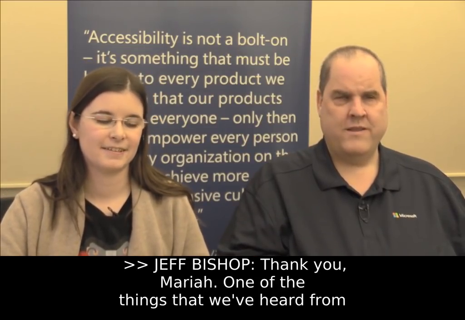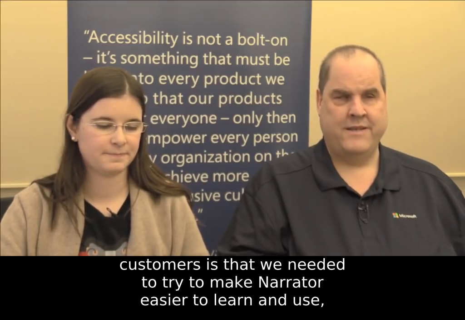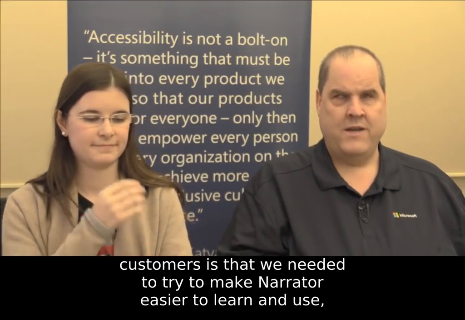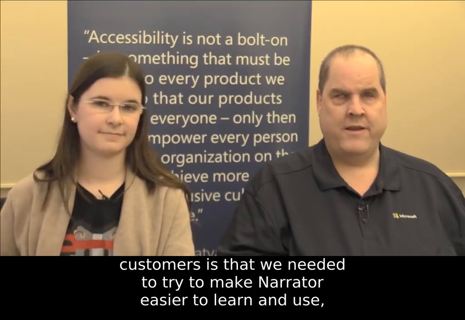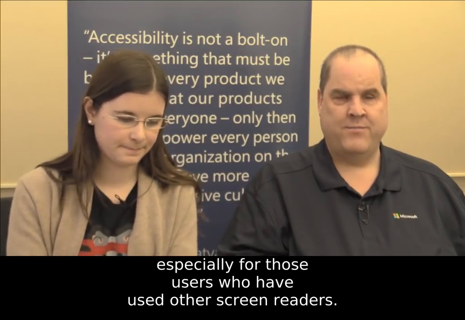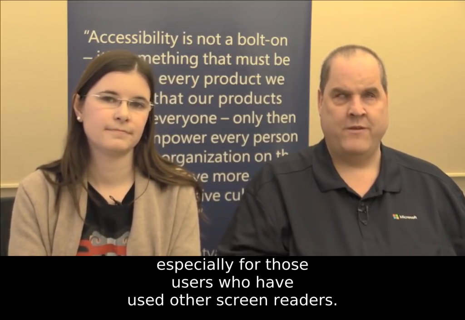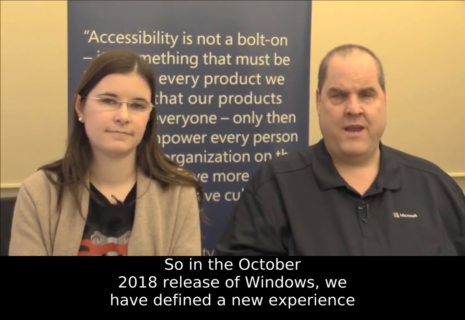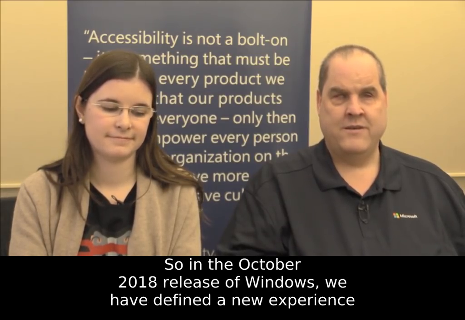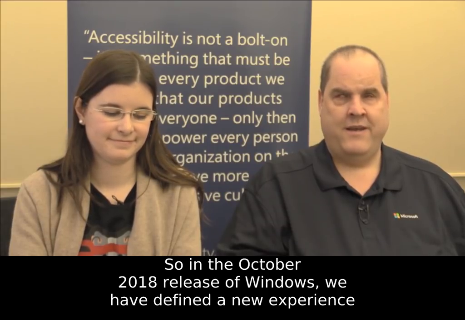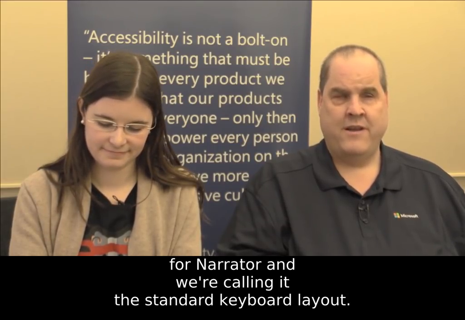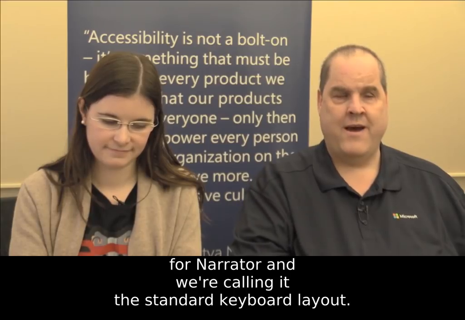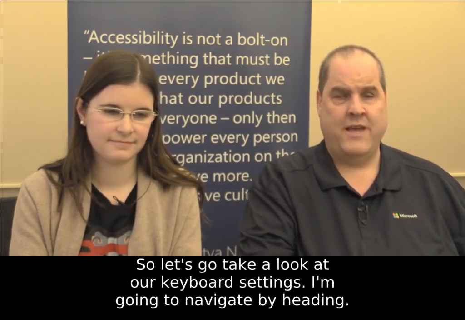One of the things that we've heard from customers is that we needed to try to make Narrator easier to learn and use, especially for those users who have used other screen readers. So in the October 2018 release of Windows, we have defined a new experience for Narrator, and we're calling it the standard keyboard layout. So let's go take a look at our keyboard settings.